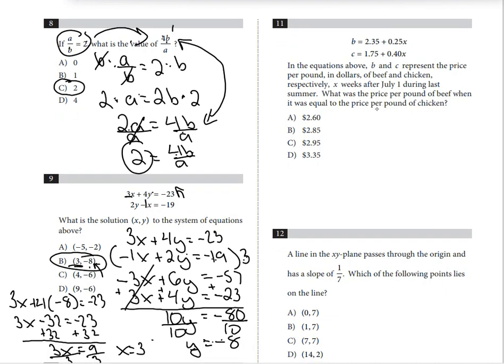For number 11, the equation above, B and C represent the price per pound in dollars of beef and chicken, respectively. 11 weeks after July 1st, during the last summer, what was the price per pound of beef when it was equal to the price per pound of chicken? All right, so we've got another system we could work with, but we want to know what was the price per pound of beef when it was equal to the price per pound of chicken. So beef and chicken were equal to each other.